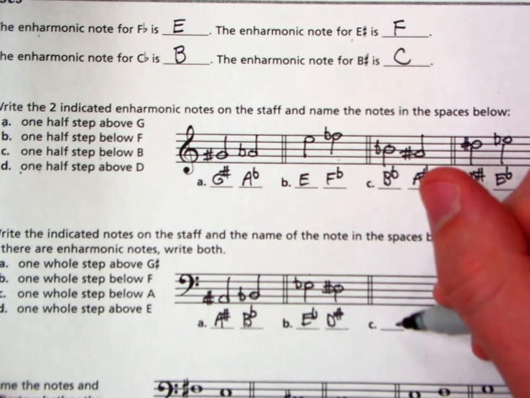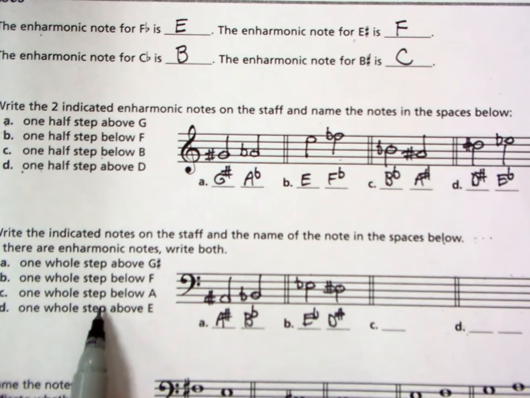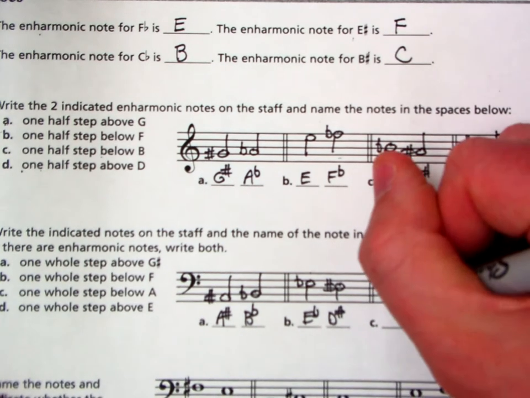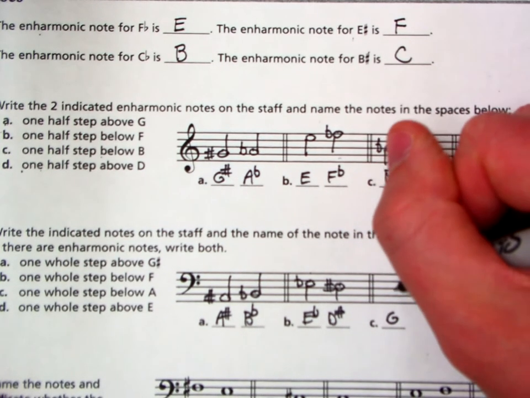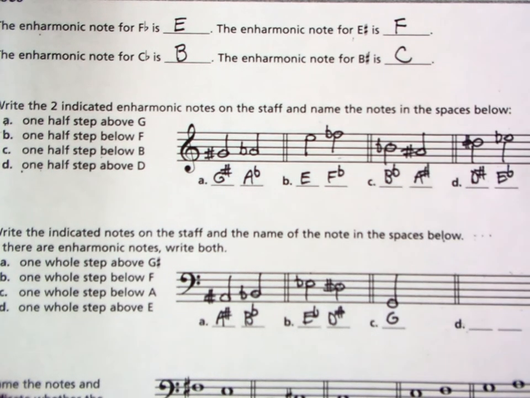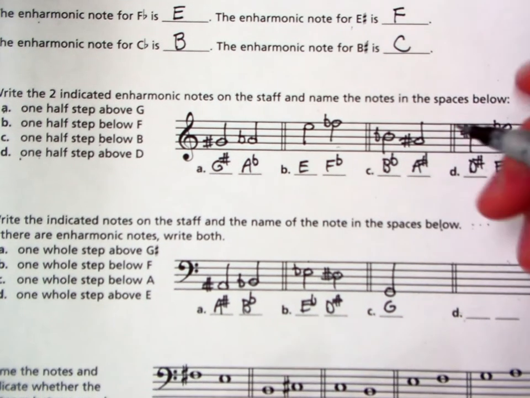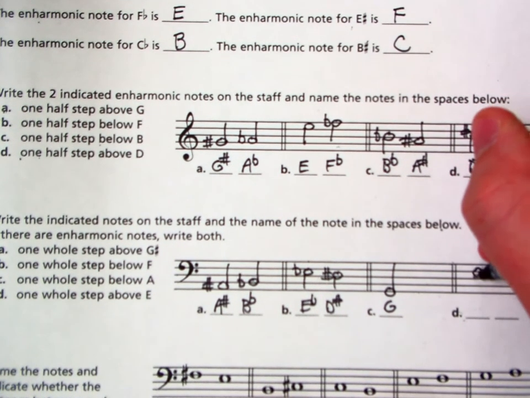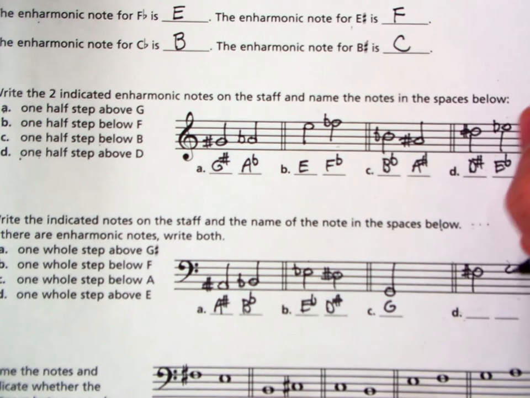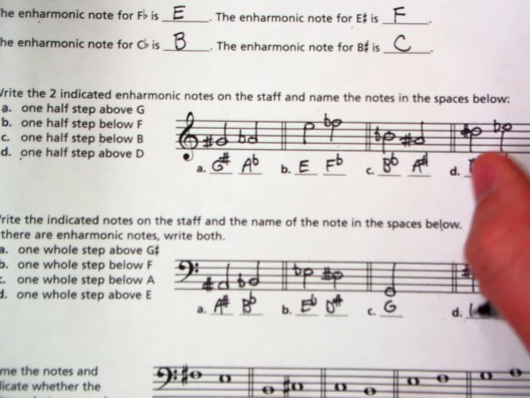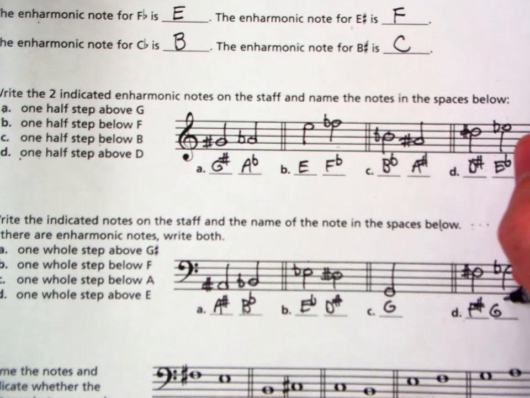Now this one only has 1 note, right? One whole step below A. We do that, we get to the note G. There's no note that's enharmonic with G, so we can just put that here. Last one, one whole step above E. E, F, F sharp, right? That's where we want to go. And F sharp is enharmonic with G flat. So F sharp, G flat.